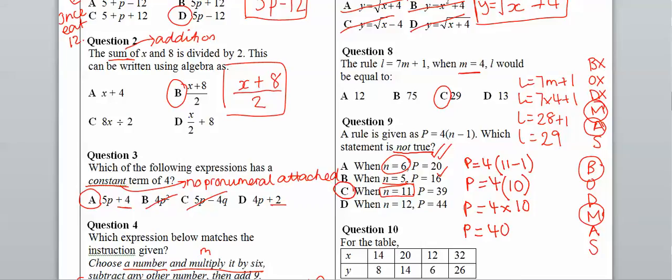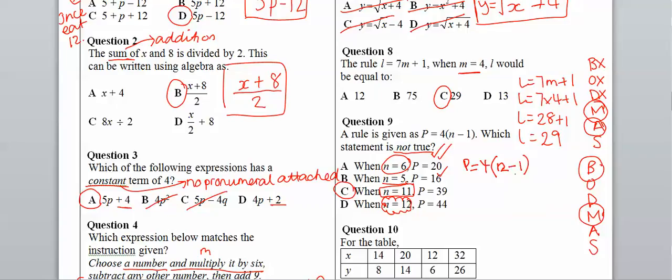But before we move on, we should check D if that's a true answer. So we'll rub this out and do D. We've got when n equals 12 this time. So we have to substitute 12 where n is. So we've got P equals 4, 12 minus 1. Okay, first we do our brackets like we've been doing.